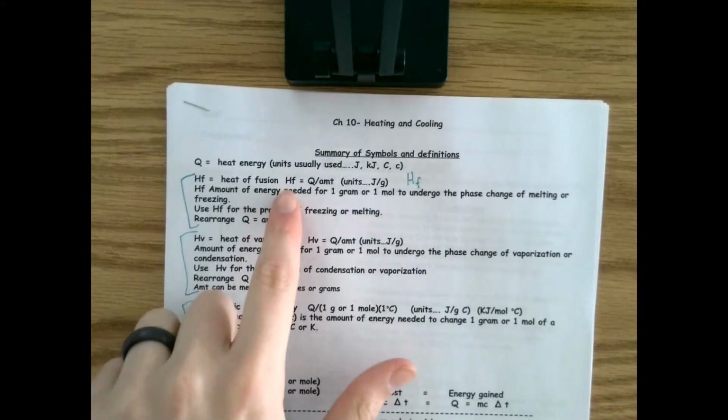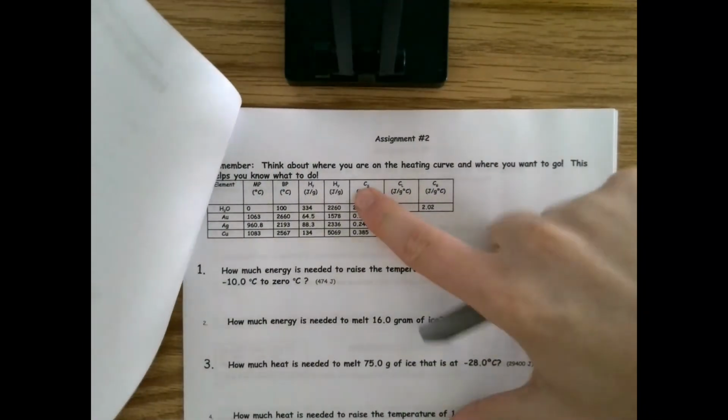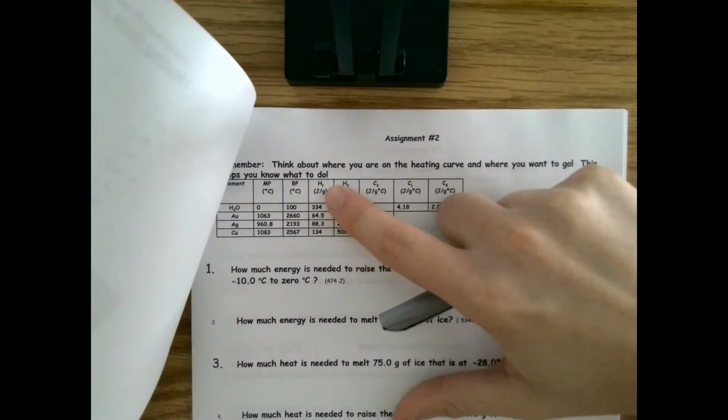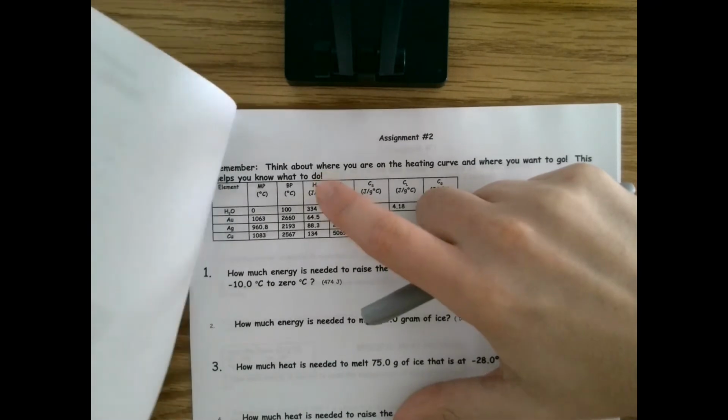But we'll never actually calculate HF. That will be given to us. Those are known values, and there are tables throughout the notes. For water, the HF value is 334 joules per gram. For gold, it is 64.5 joules per gram. So those are known values. Don't worry so much about calculating HF. What you need to know is how to apply HF.